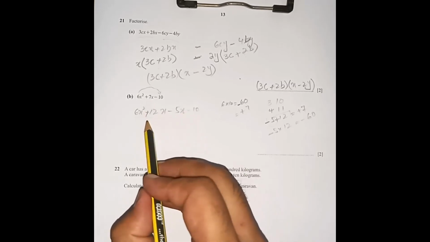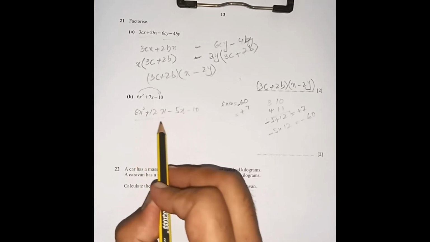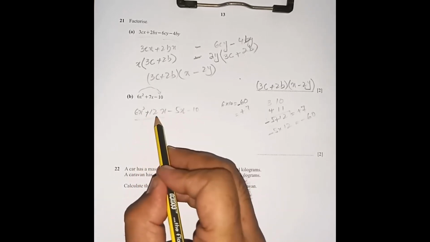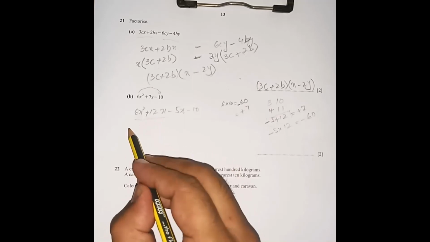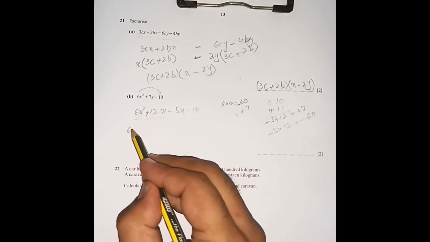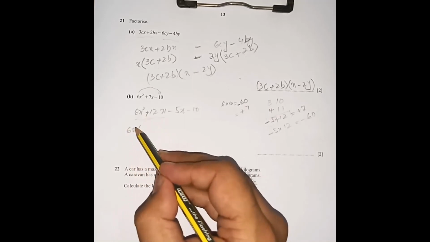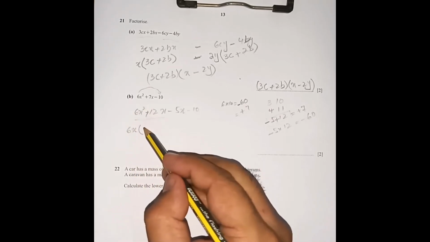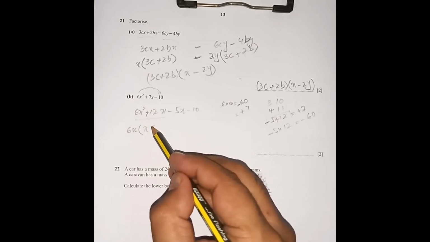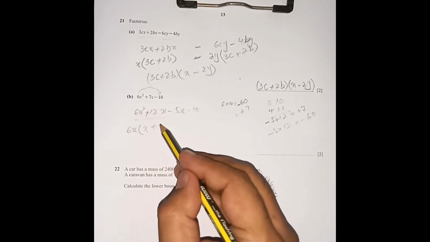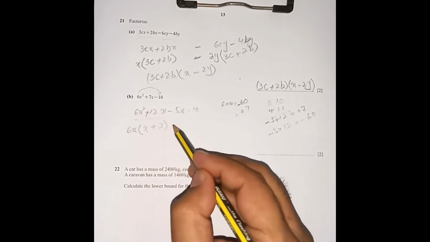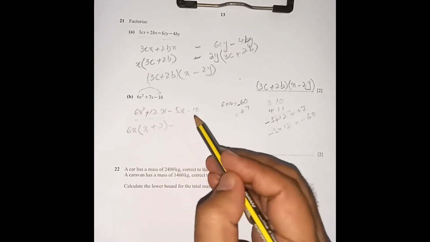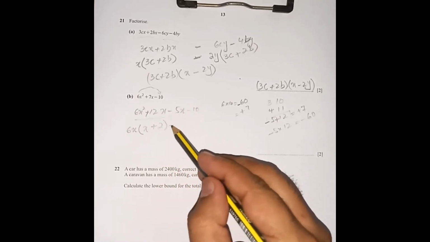Now you have to factorize this. In between, 6 and x are common, so you factorize these: 6x crossed with that, so it will be x plus 2. Then there is minus common, so you take the minus first.